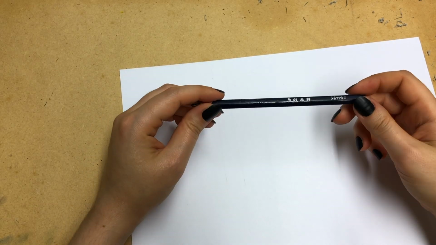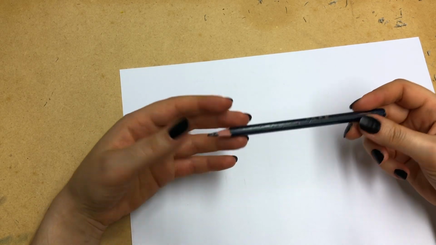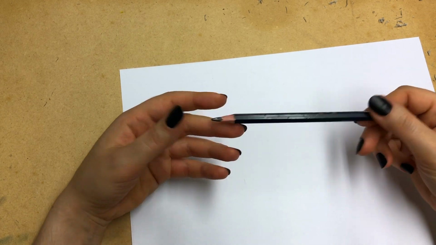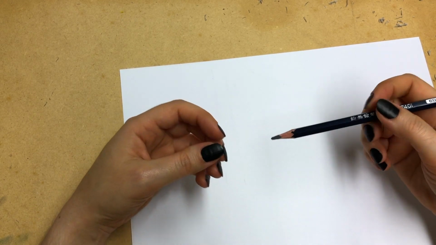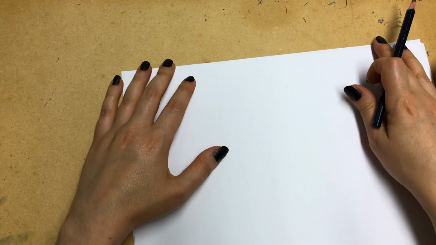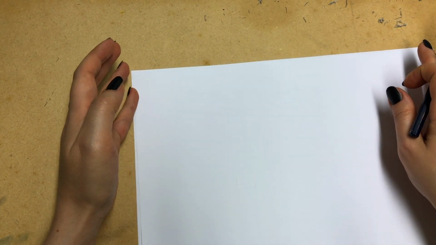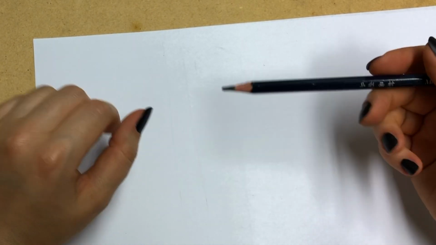Now I would like to show you how to employ these rules of two-point perspective into your own artwork. But before I do that, I just wanted to get over a couple of other points that I usually see bamboozles my students a little bit.